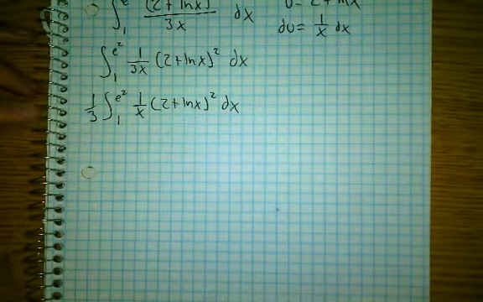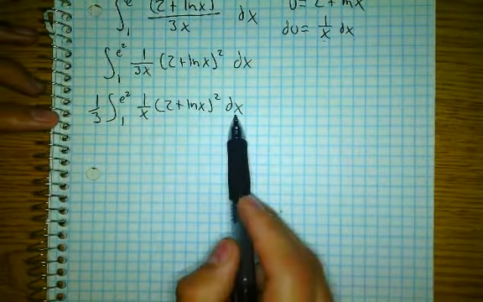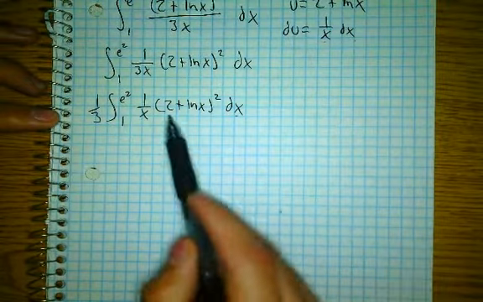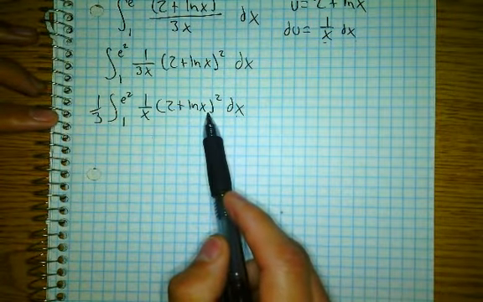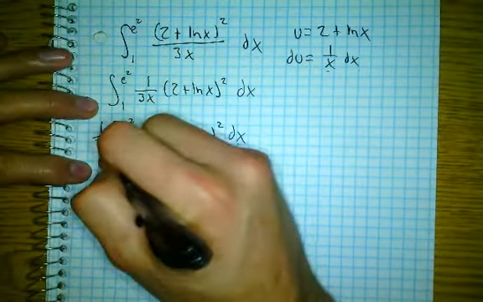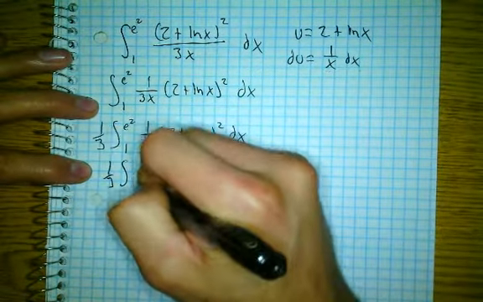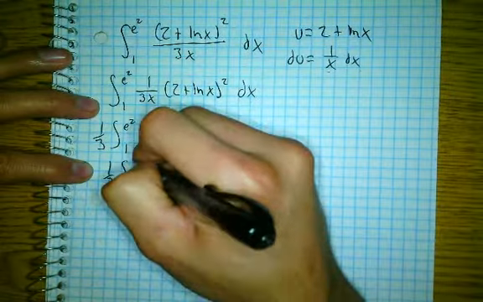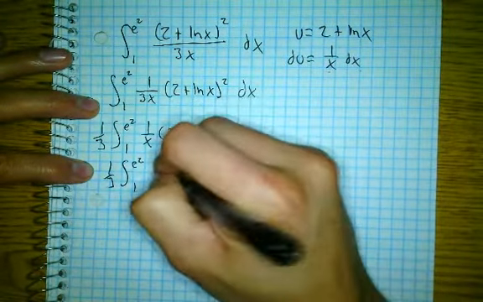Do you see what happens? 1 over x dx becomes du, and this becomes u squared. So I have 1/3 times the definite integral from 1 to e squared of u squared du.